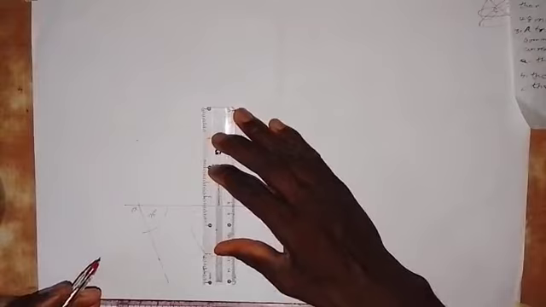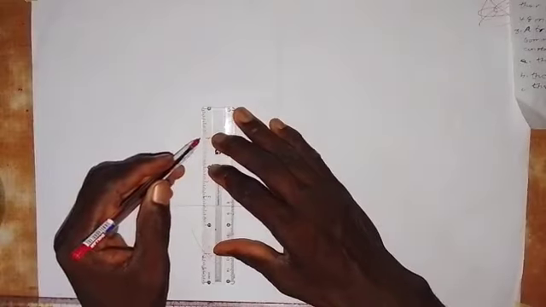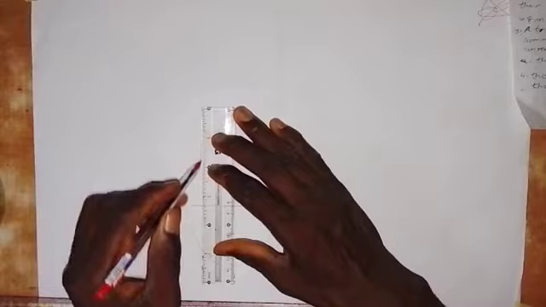All right, so we are going to draw the bisector of BC. So we draw the bisector of BC, passing through the point of intersection of the arc. So I will draw the bisector of BC like this. Okay, we have this.